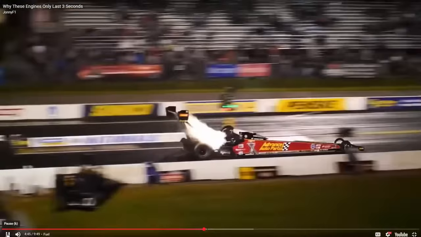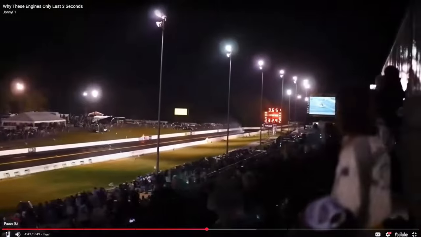But because nitro is such a slow burning fuel, some of it inevitably ends up exiting the exhaust unburned. And this is what causes those insane rooster tails and those big yellow flames as a dragster is launching off the line. It's all of that unburnt nitro fuel mixing with the atmosphere, as well as the hot exhaust temperatures igniting as it leaves the exhaust.